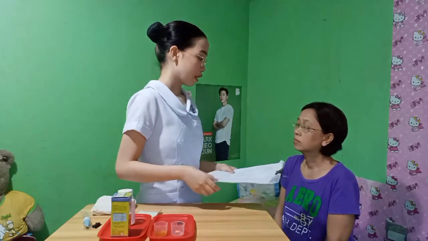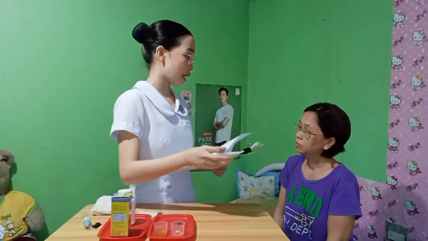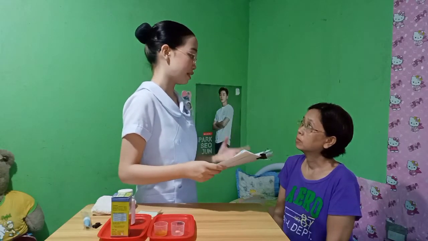It is in tablet form, so you need to take it orally. Vitamin C will help to boost your immune system. It prevents you from acquiring chronic diseases, and it is a powerful antioxidant that can strengthen your body's natural defenses.